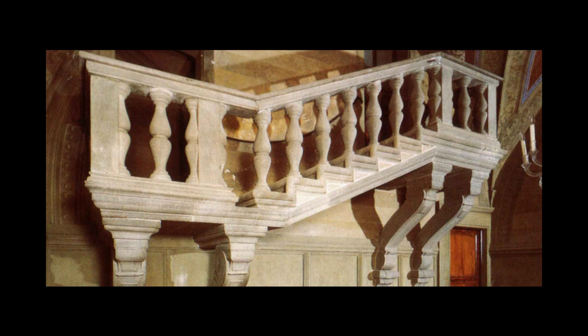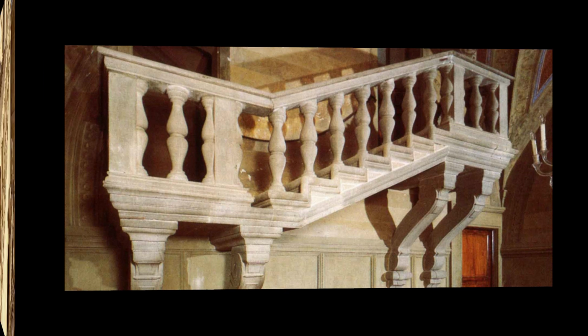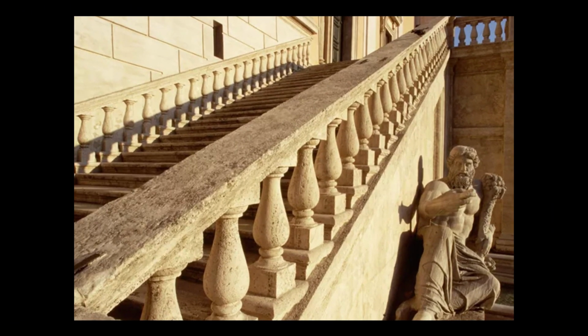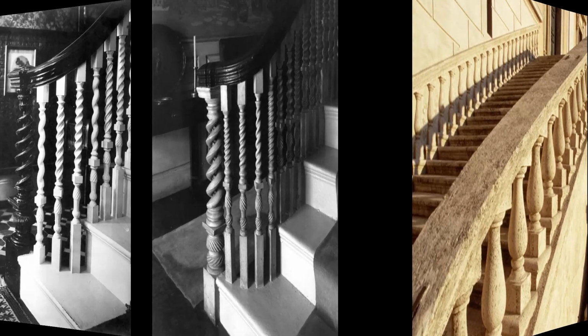Among the earliest examples of the modern balustrade is this staircase in the Medici villa at Poggio ai Caiano, dating to the late 15th century, designed by the architect Giuliano da Sangallo. Michelangelo helped to popularize their use in the 16th century. Here we see an excellent example on the staircase of his senatorial palace in the Piazza del Campidoglio in Rome.